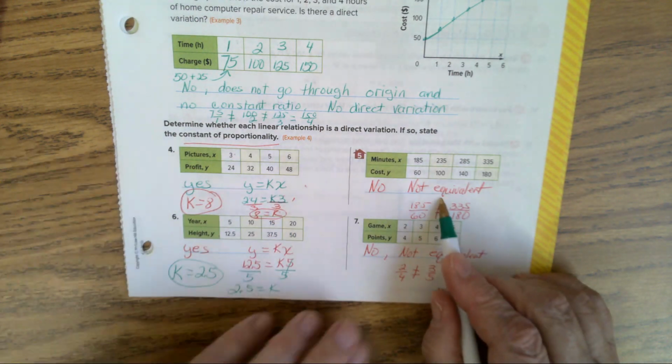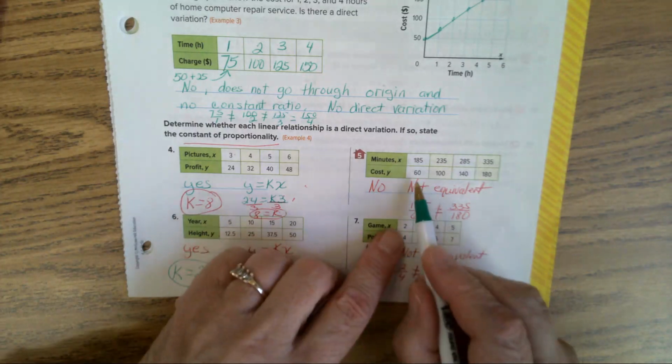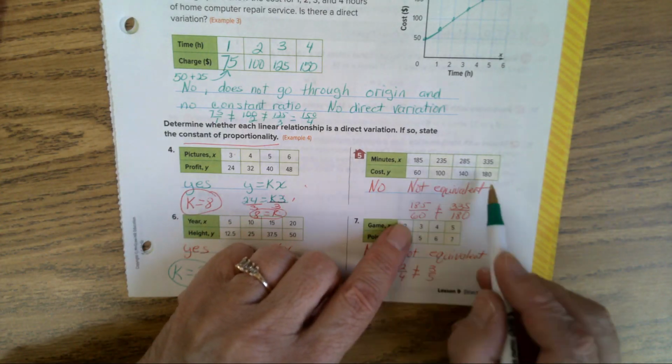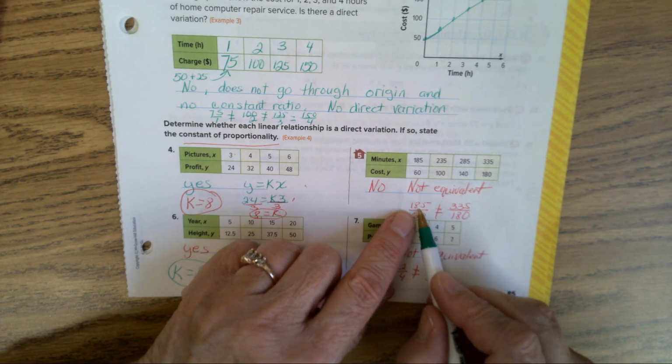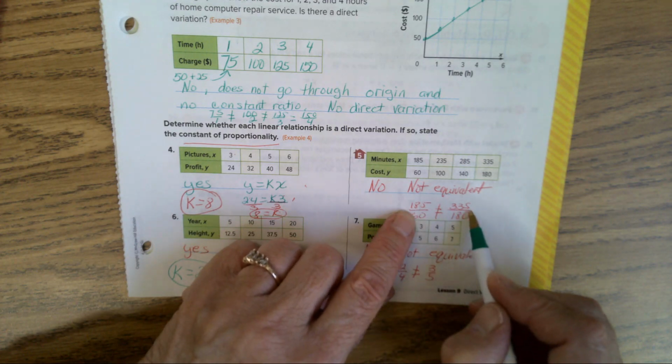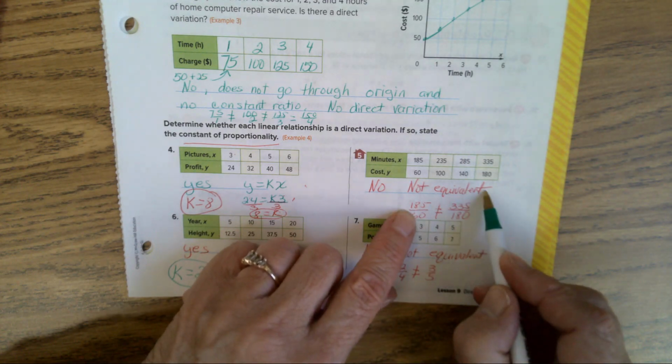Here it's not equivalent. I use this one and this one because I know 60 times 3 is 180. 185 times 3 does not equal 335, so it's not equivalent. So you can't do it.